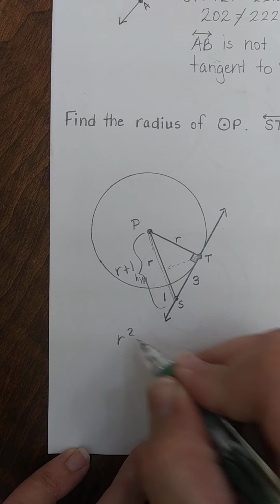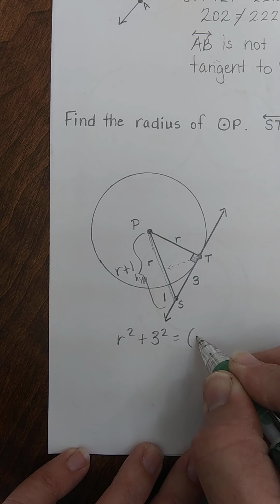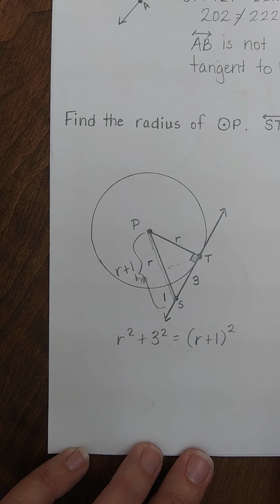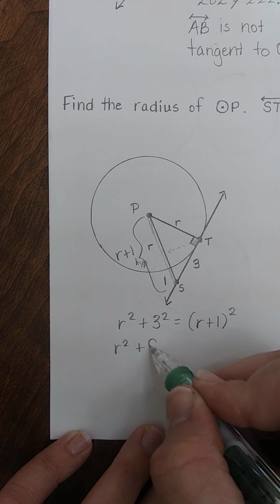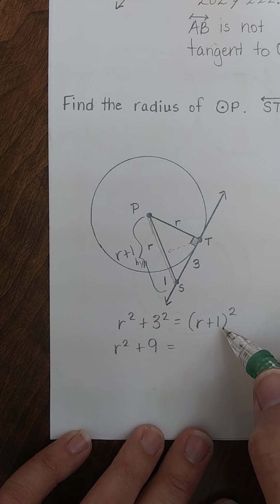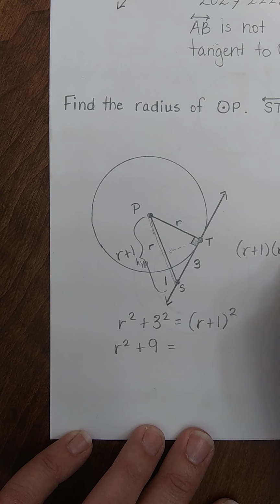So we have R² plus 3², those are the legs, equals the hypotenuse, (R plus 1)². Now R² I can't do anything with. 3² is 9. Now over here, this takes us back to chapter 2, when we had a binomial squared. So we learned when you have a binomial squared, you have to write it twice and multiply that out.